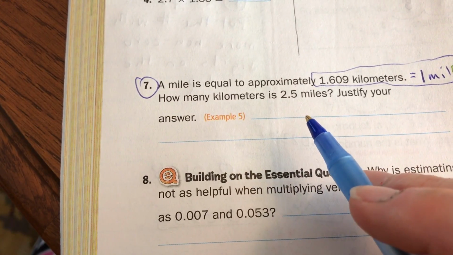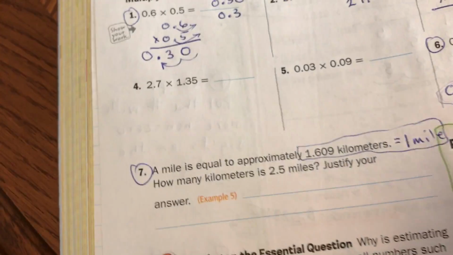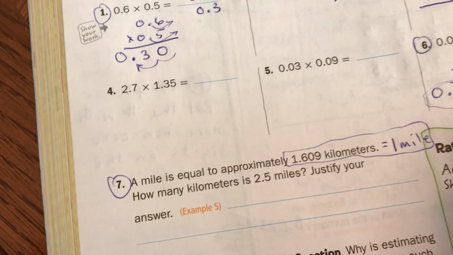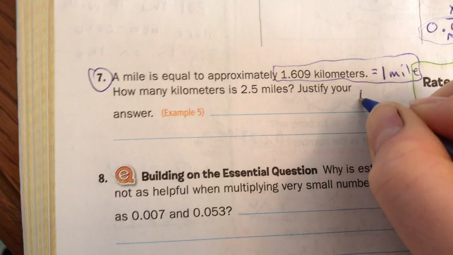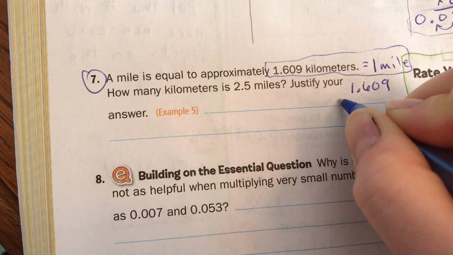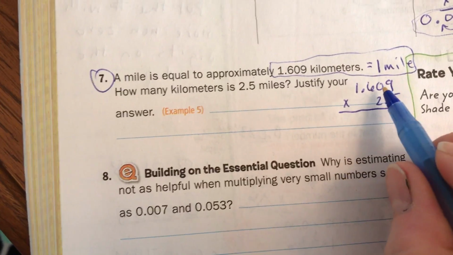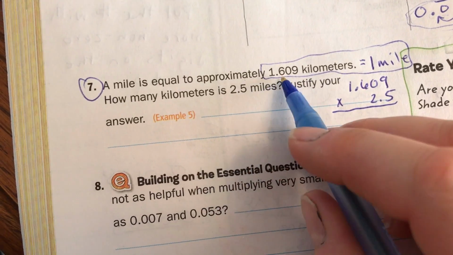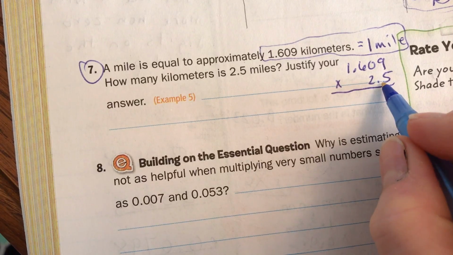So go ahead and set it up. What number would you put at the top? All right, I'm going to do that right here. I put this number on top because I took out the decimals and thought 1,609 should be on top of 25.